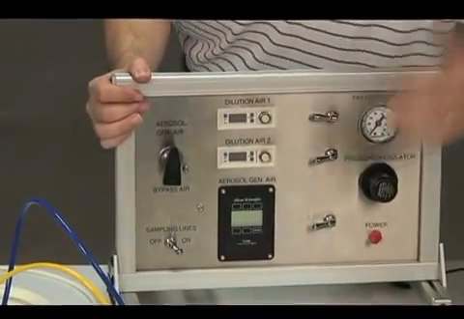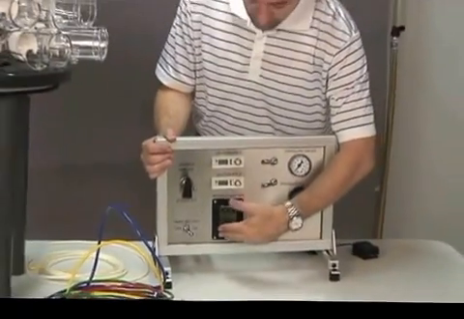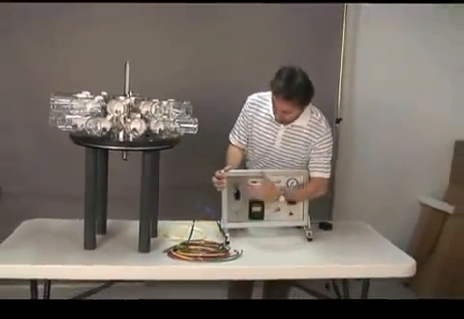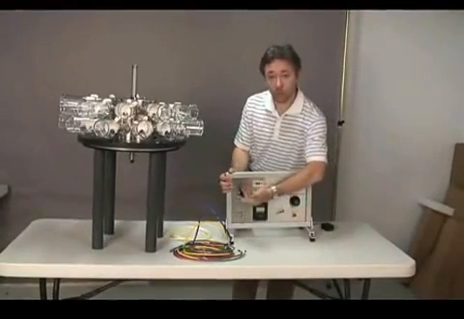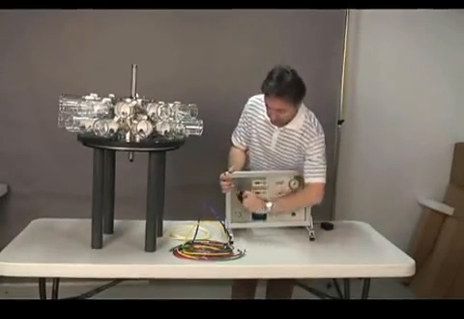After going through the mass flow controller, the air that controls the aerosol generator goes into this 2-way valve, which rotates up and down.